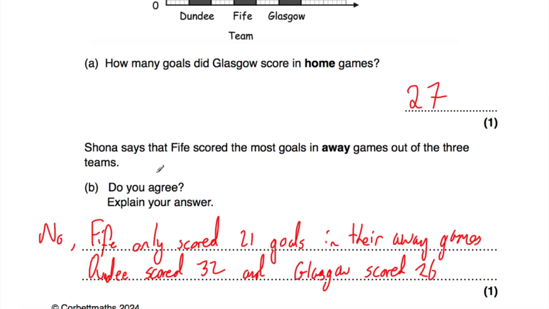So the question said, do we agree? So do we agree with Shona? No, we don't, because she said that Fife scored the most goals in their away games out of the 3 teams. Well, no, Fife only scored 21 goals in their away games, but Dundee scored 32 and Glasgow scored 26. So actually Fife scored the least number of goals in their away games out of the 3 teams.